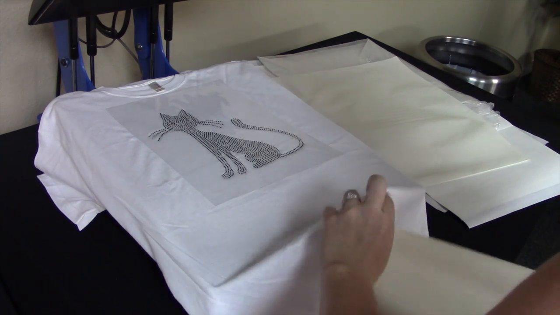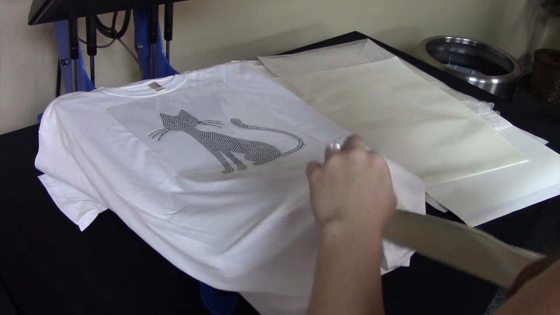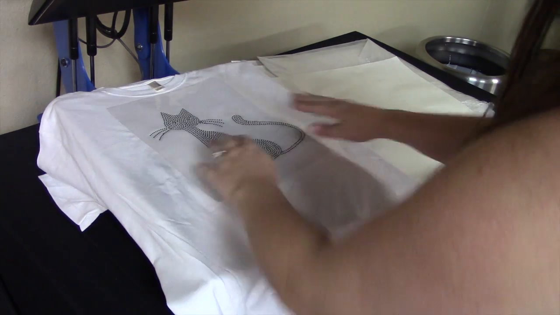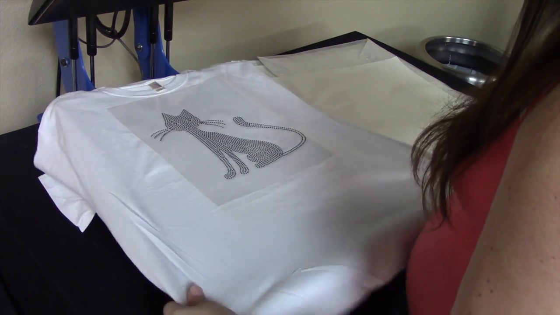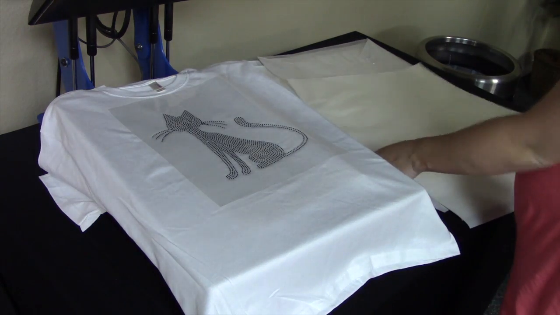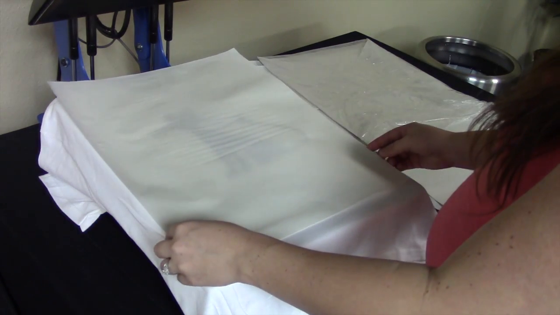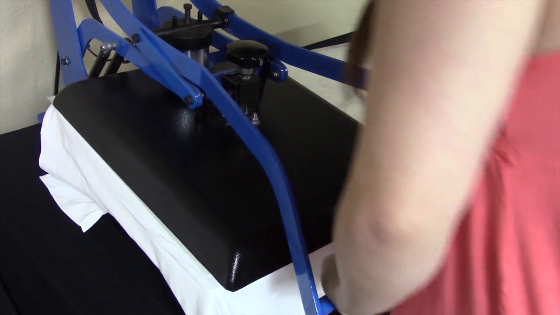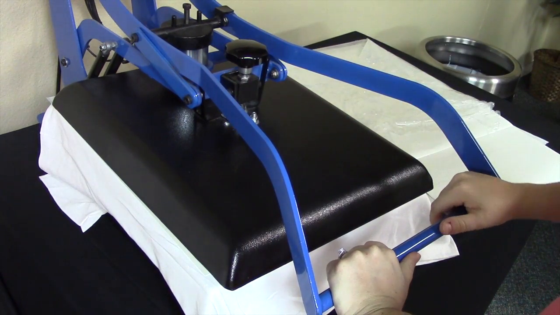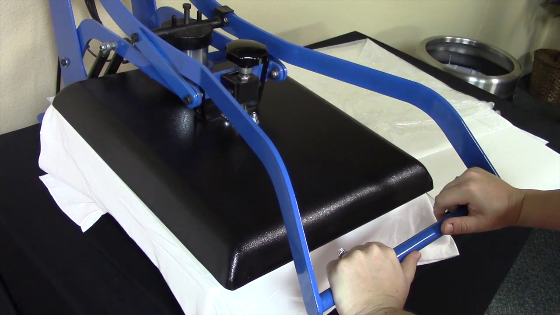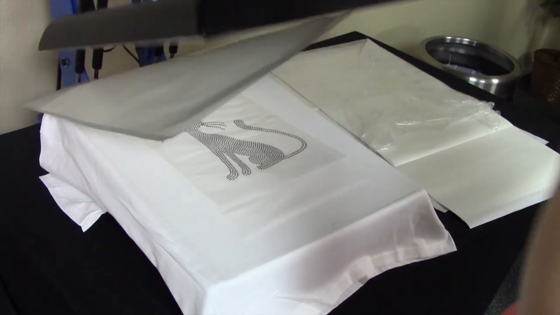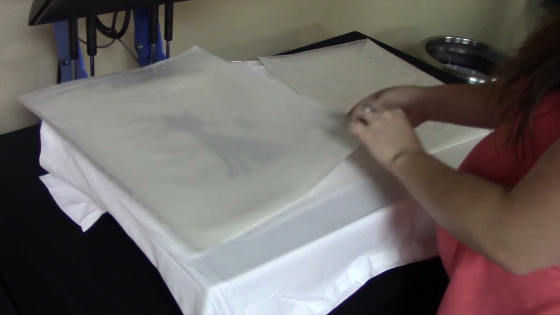She's also using some release paper. You can also use parchment paper in between the two sides of the shirt. This prevents any glue from going from the front of the shirt to the back, especially on a thinner garment or women's shirt. Then now she's putting some paper on the top and pushing it down. Do about 10 seconds here and we're all set.